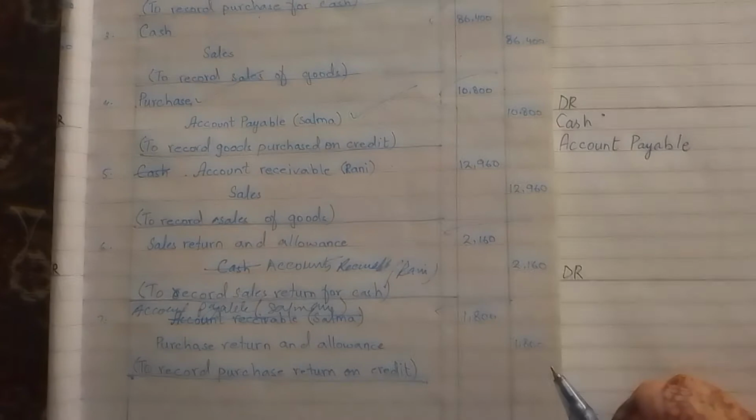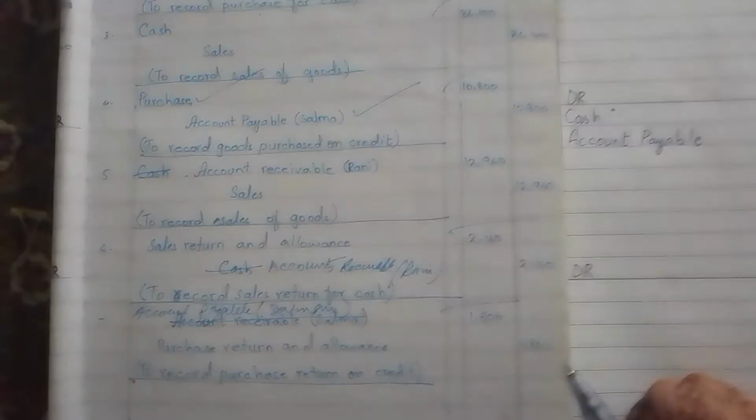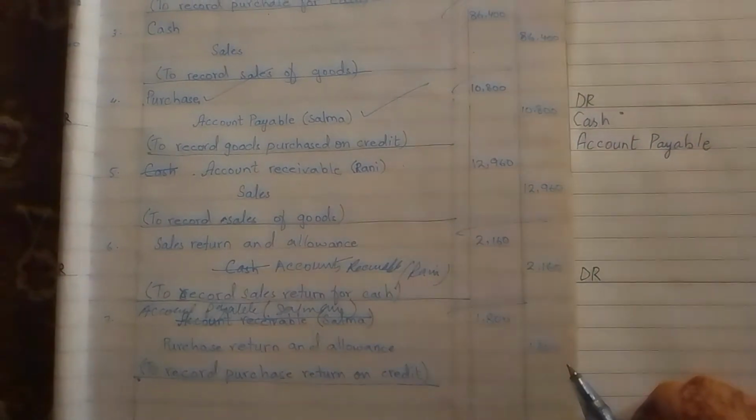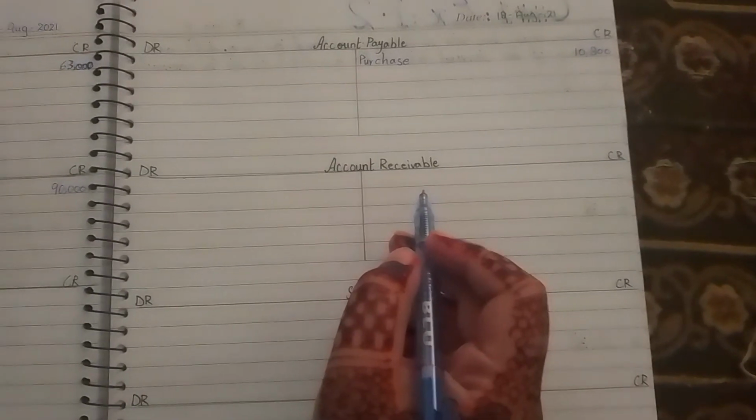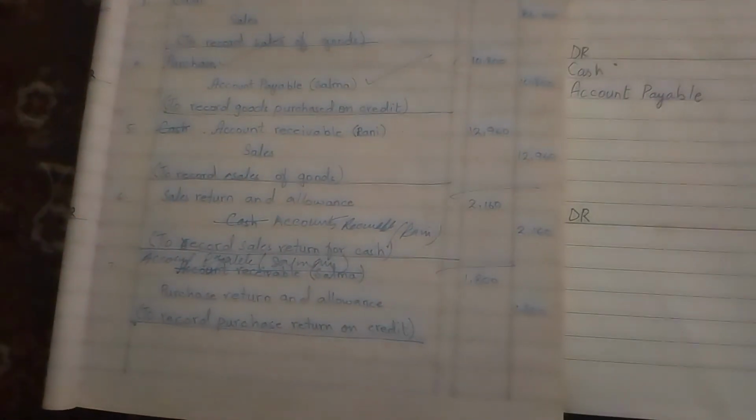Now we will proceed to the other entry, that is the fifth one. So as you can see in the fifth entry, account receivable debit and sales credit. इसका मतलब है इसमें हमें दो अकाउंट चूज करने हैं. First one is sales and the other one is account receivable, which is written on the other page. So we will start from sales. As you can see in the entry, sales is credited because of account receivable.